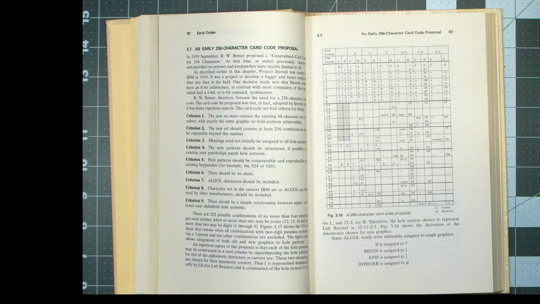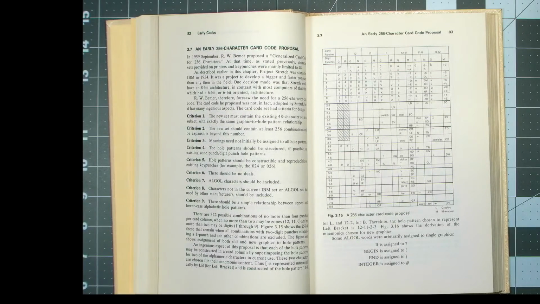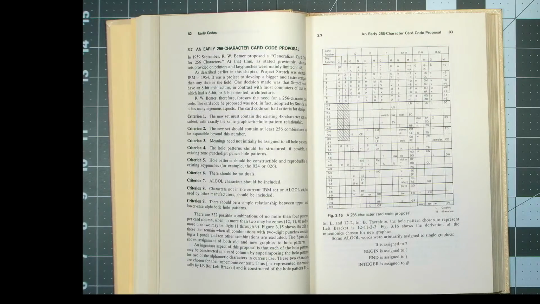An early 256 character card code proposal by R.W. Beamer. Talking about graphic to whole pattern relationships.